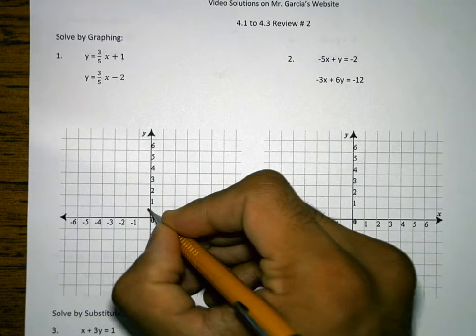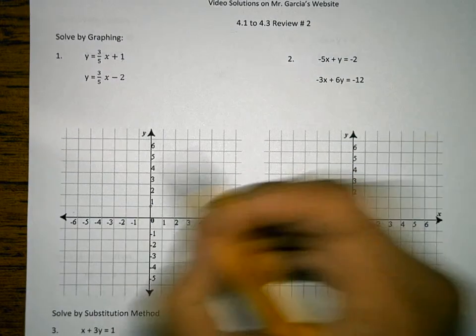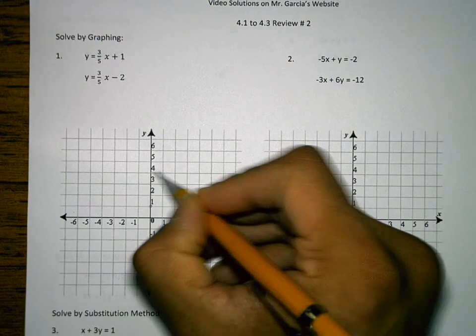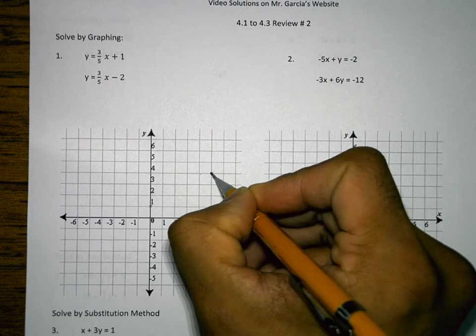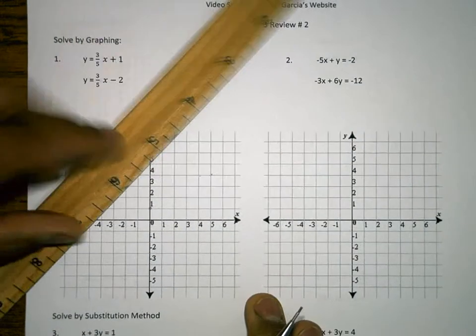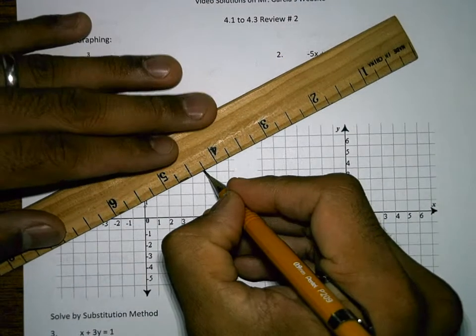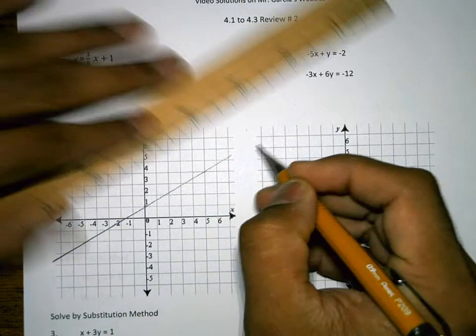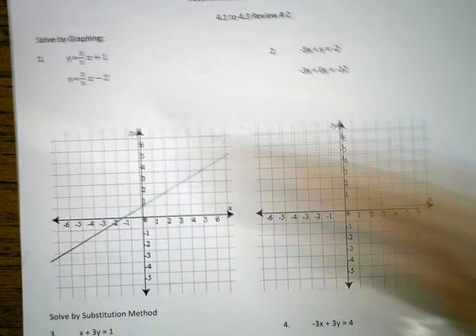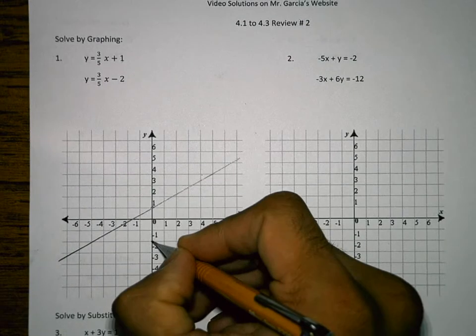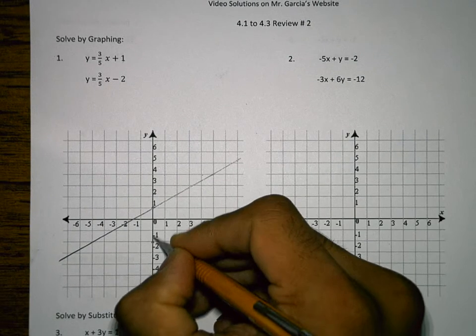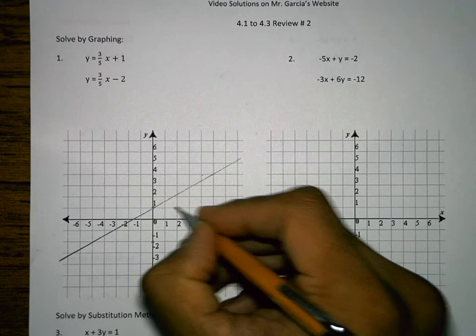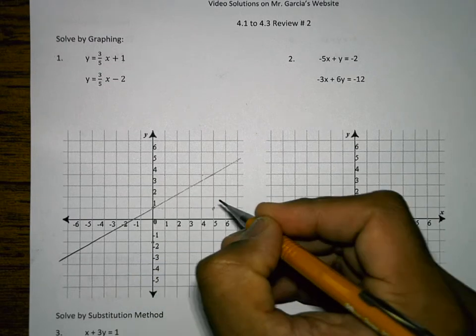I got a y-intercept of positive 1. I got a slope of 3 over 5. 1, 2, 3, 1, 2, 3, 4, and 5. And then, trying to be as accurate and as precise as I can, draw that line. This one has a y-intercept of negative 2, and it goes up 3, 1, 2, 3, 1, 2, 3, 4, and 5.